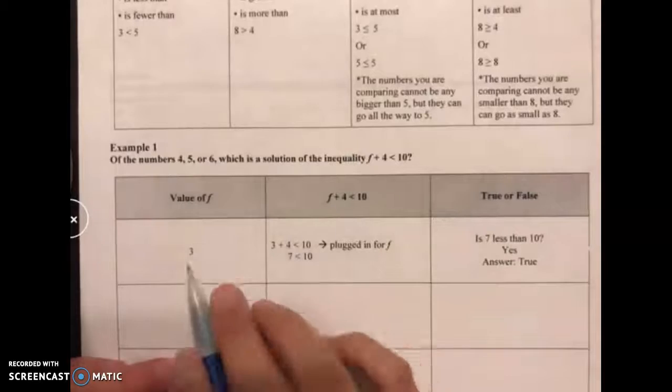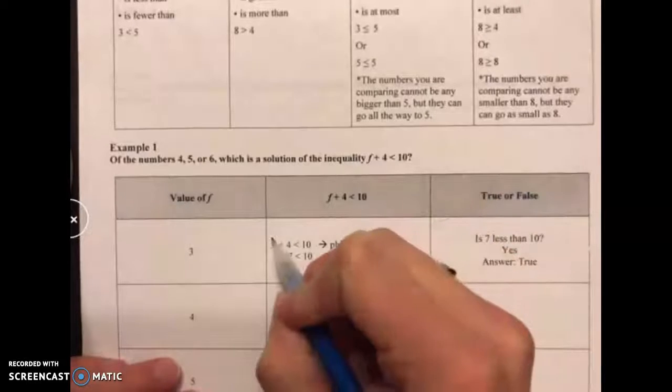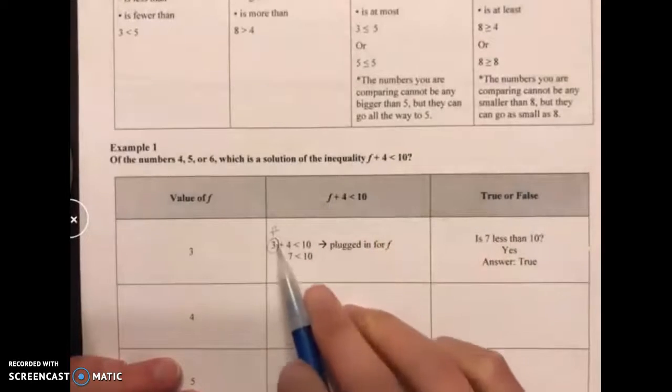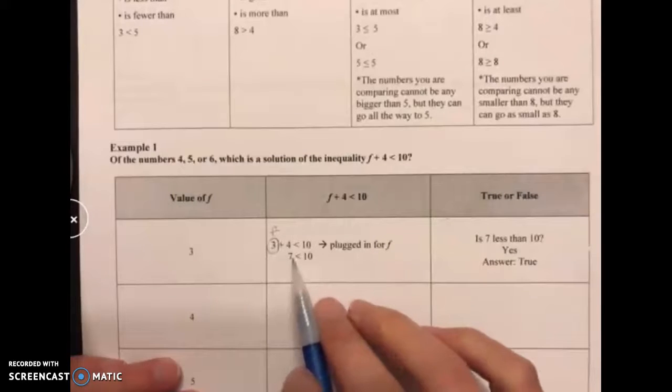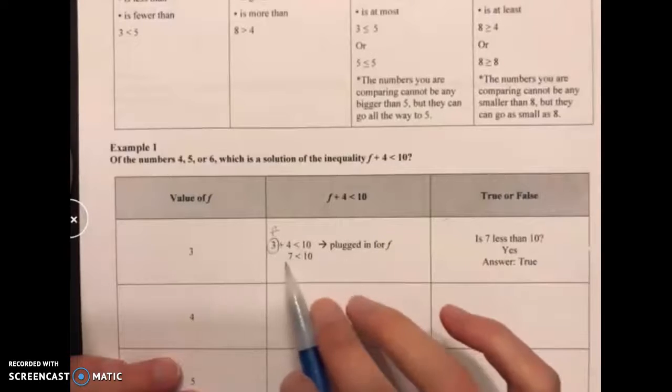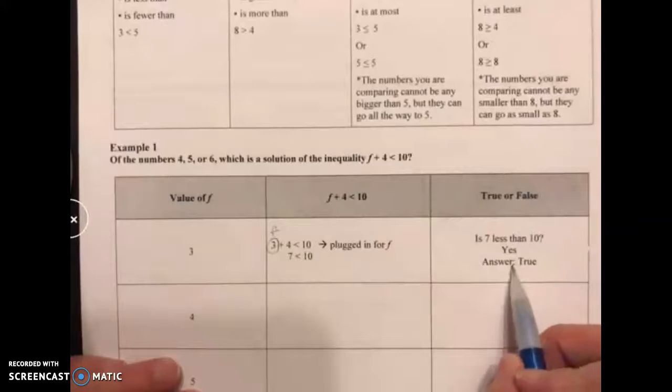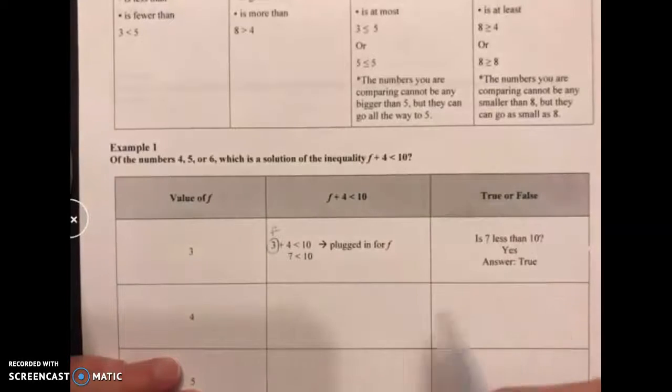So for this one, we substituted 3 in for f. So this was my f. So instead of writing f, we put 3. 3 plus 4 is less than 10. Okay, so it would be 7 is less than 10. That is a true statement. Yes, this is true, because 7 is less than 10.